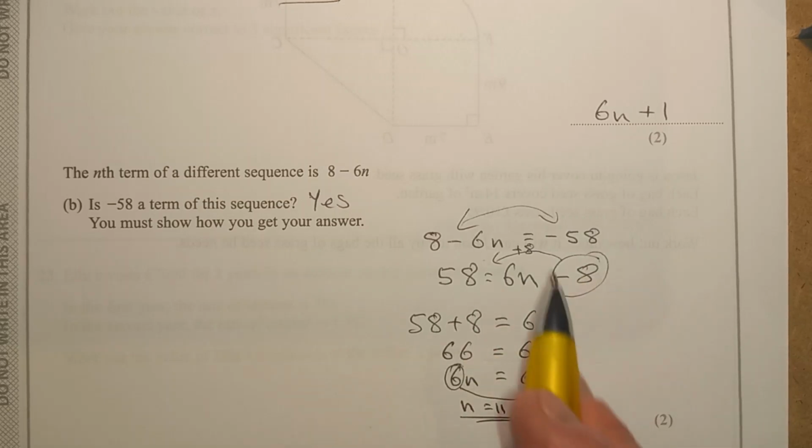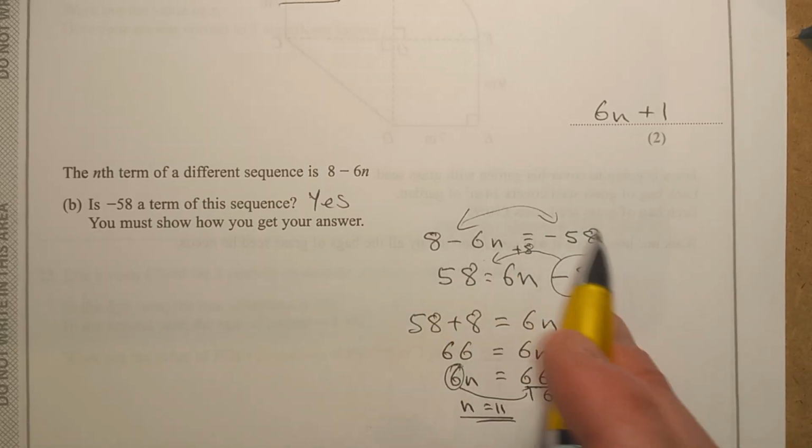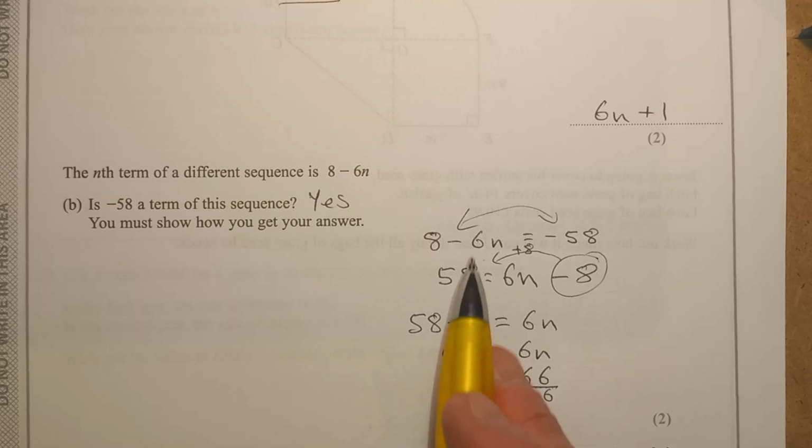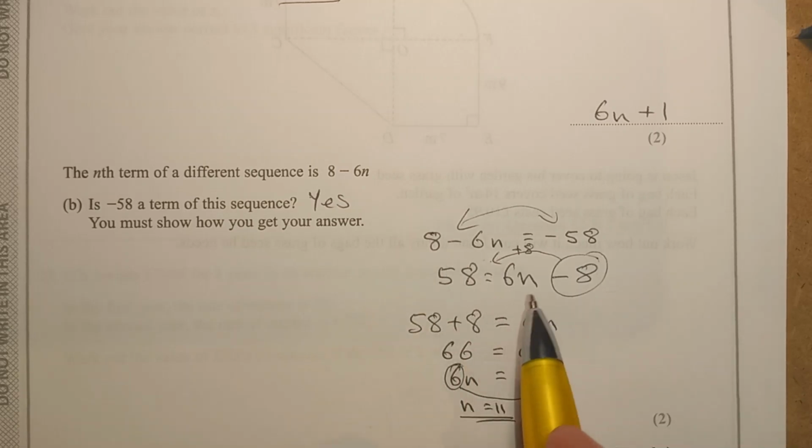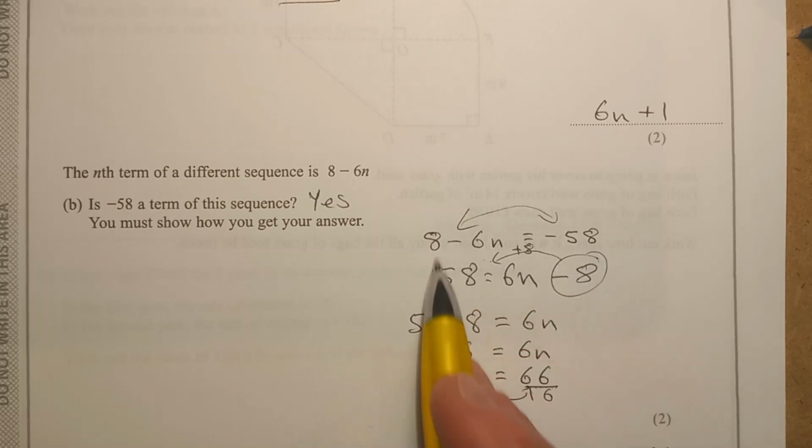Different ways of doing this. You might, as I say, find this confusing, swapping over the signs. You might want to just try and solve it and keep the negatives in there, but just be careful if you're doing that you don't get mixed up with double negatives and things like that.